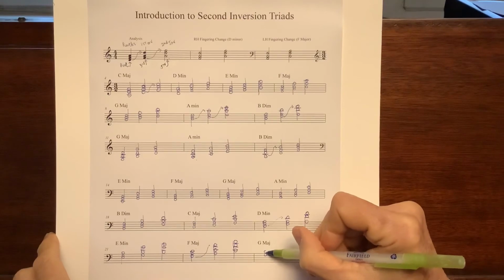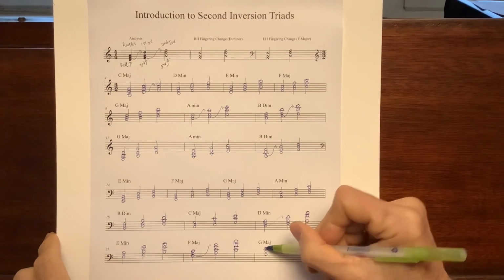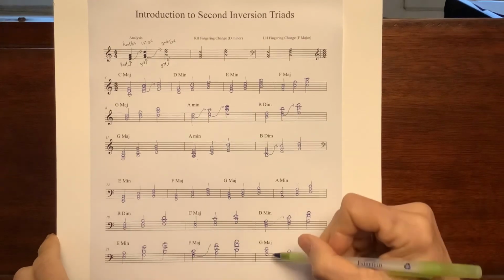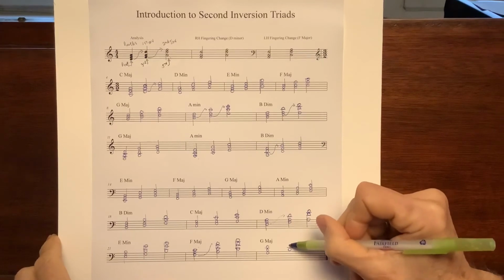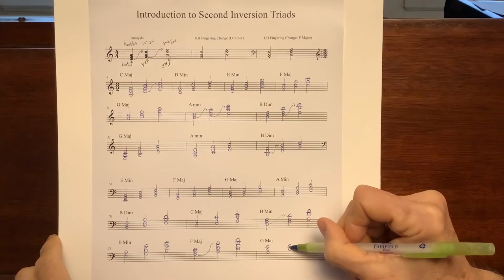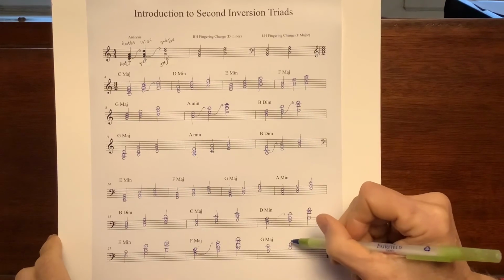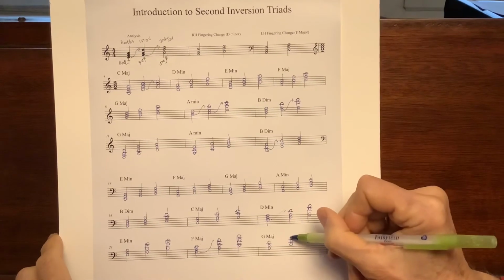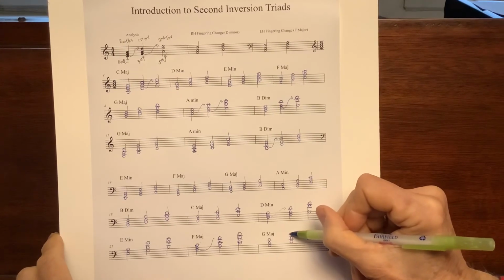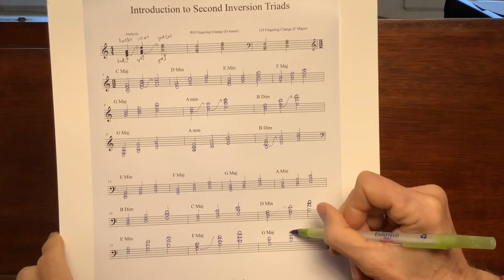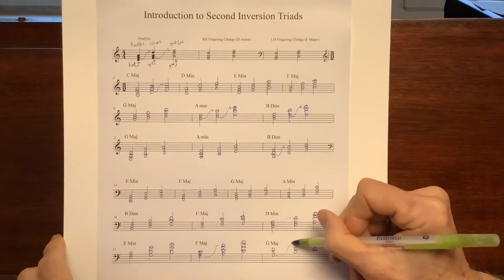G, B, ledger line D. Okay, the B and the D remain. And the G comes up. So we go ledger line C, E, G. This is the G above middle C. Sometimes the left hand has to play there. There you go.